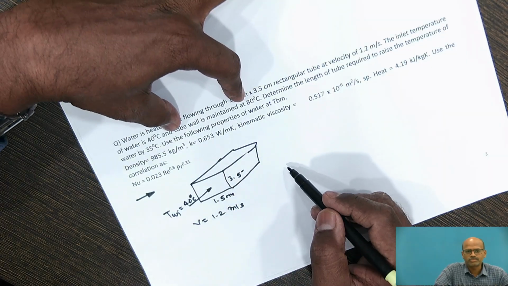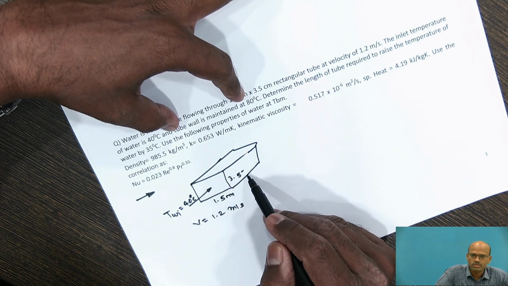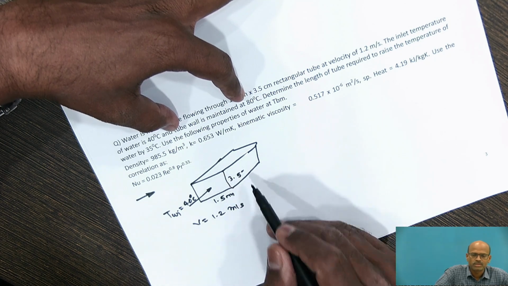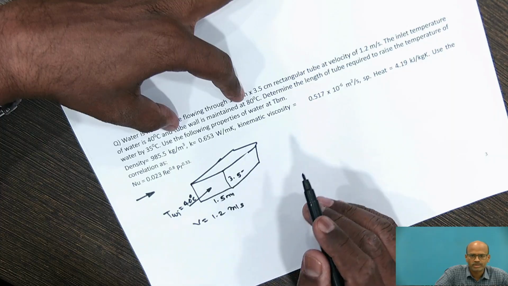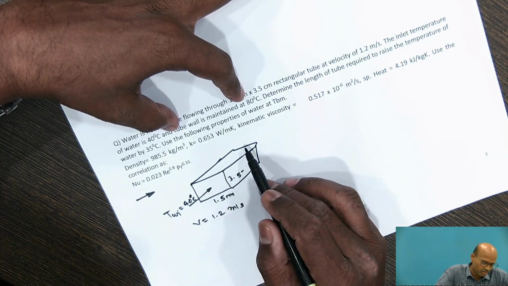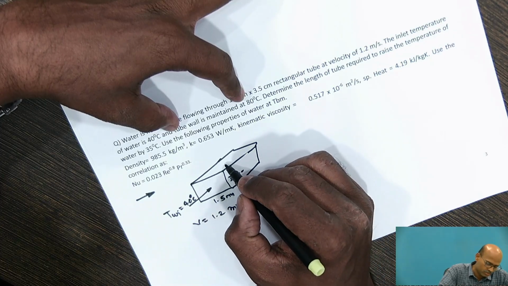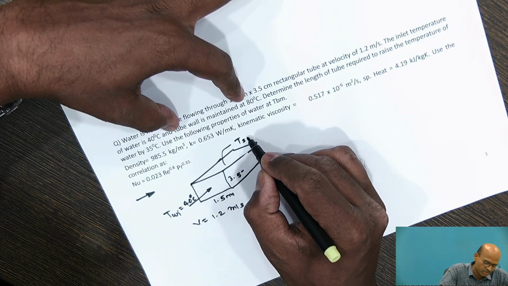And the tube wall is maintained at 80 degrees Celsius. Now, as we have performed the experiment on forced convection, we know how to heat the wall by using the band heater. Either there will be a plate heater or a band heater. So, using the band heater, they have maintained all the surface of this pipe at 80 degrees Celsius. So, this is nothing but the surface temperature.